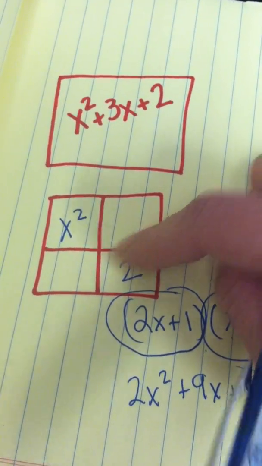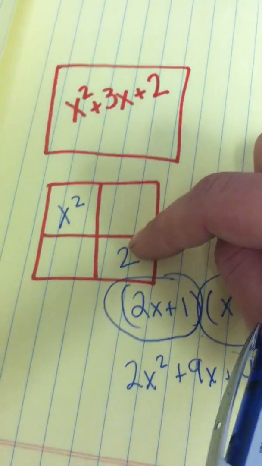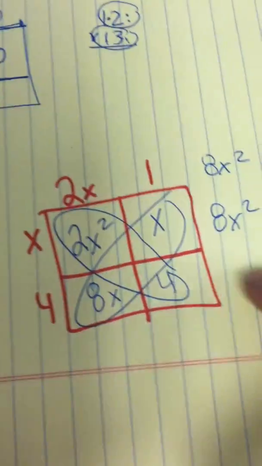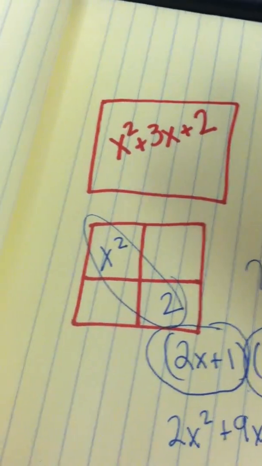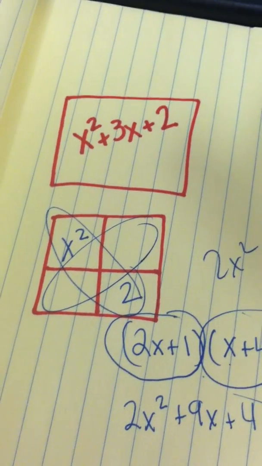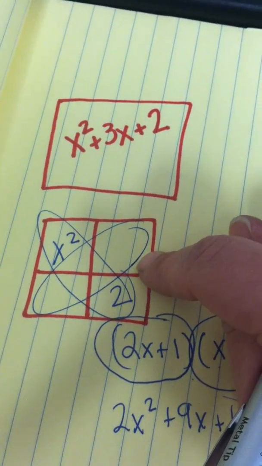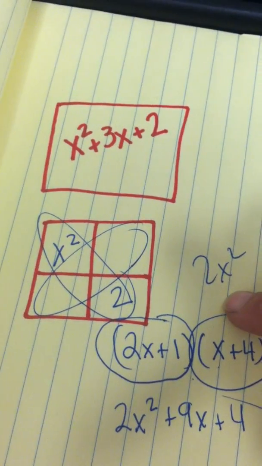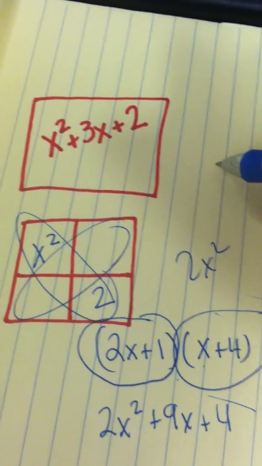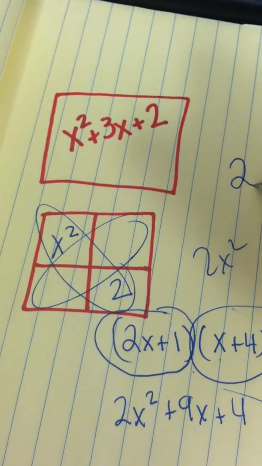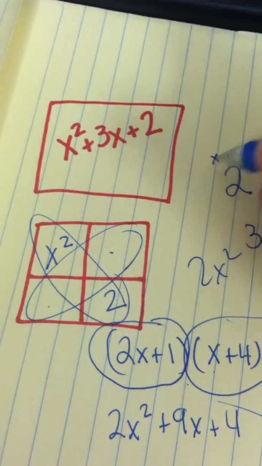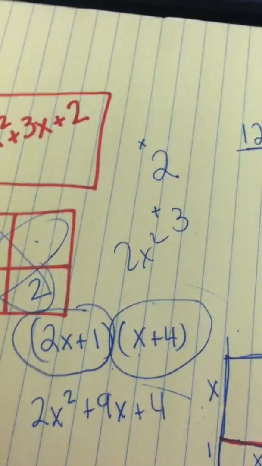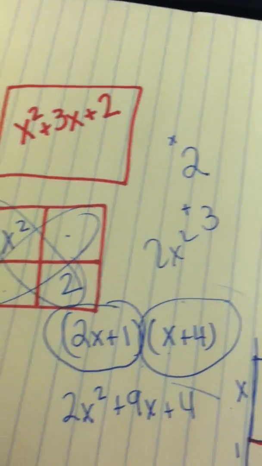And what you can think about if you're using this rectangle is, well, I noticed last time that the diagonals always equaled the same thing when multiplied. So the diagonals here, this one multiplies to 2x squared. So this one's also going to have to multiply to 2x squared. So what goes here and here that will multiply to 2x squared? So we can kind of think, what 2 numbers multiply to equal 2, but they have to be a total of 3x. So they multiply to equal 2, but they add to equal 3. If we think about that, that's going to be 2 and 1.